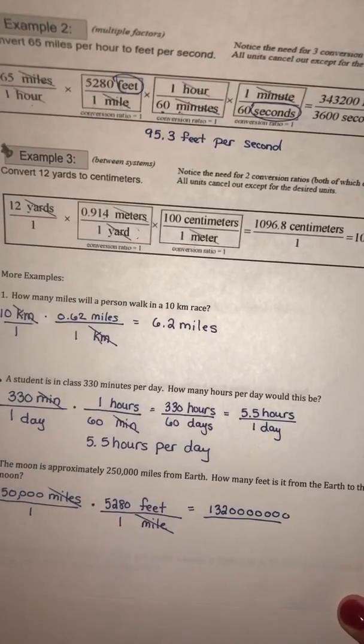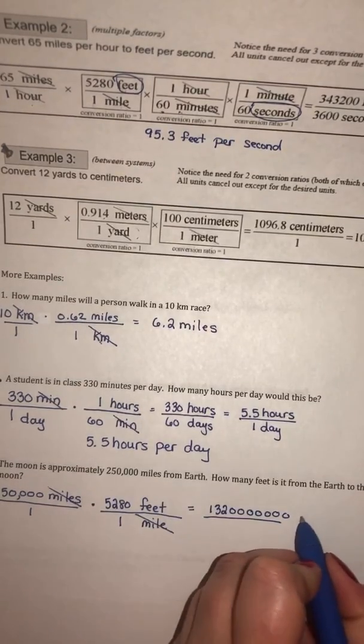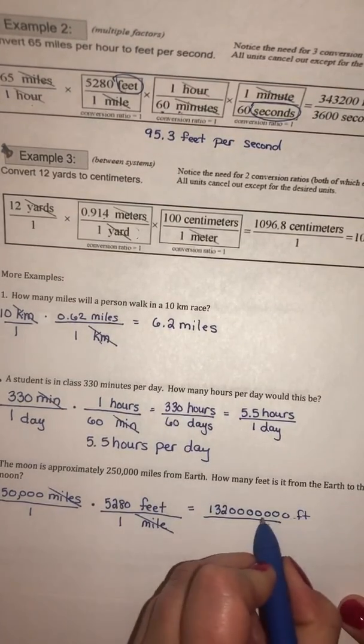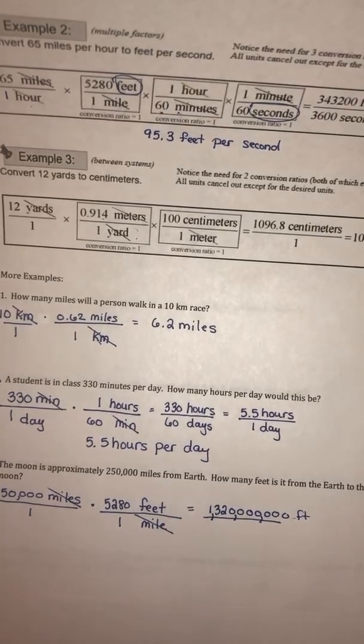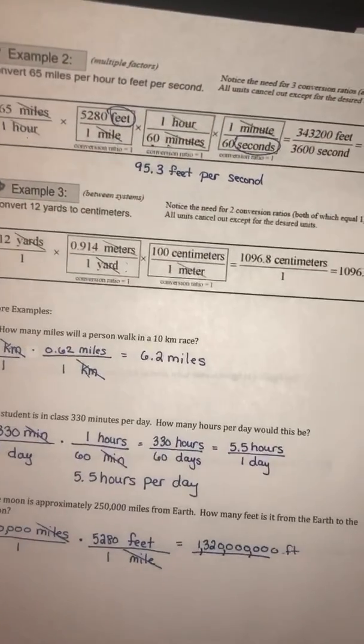So we're looking at a huge number, 1,320,000,000 feet. Huge number. All right, let's do another one.